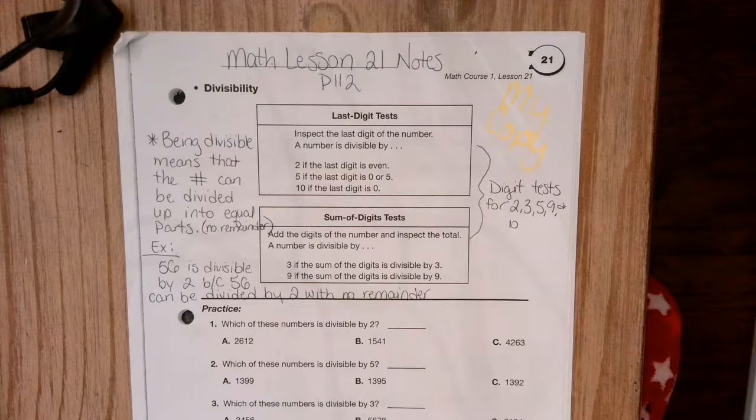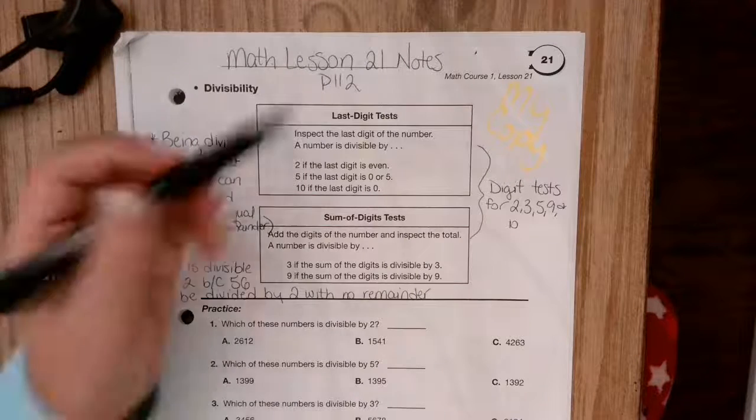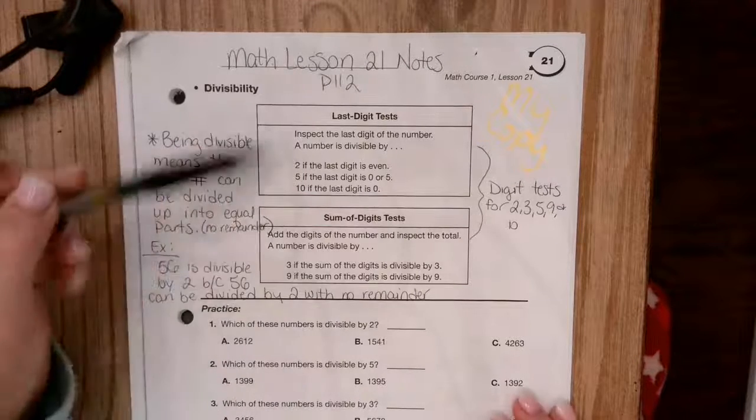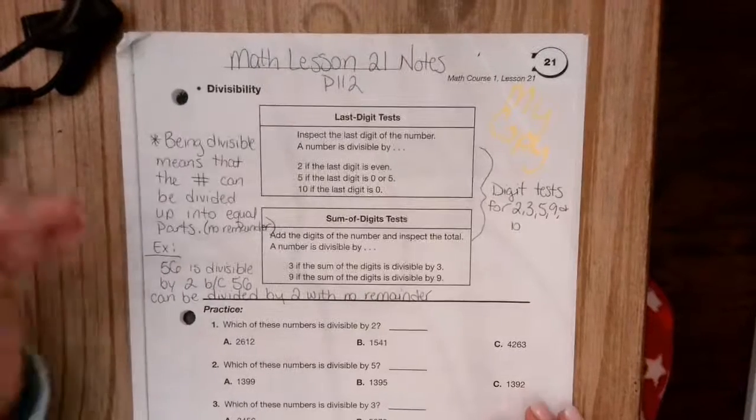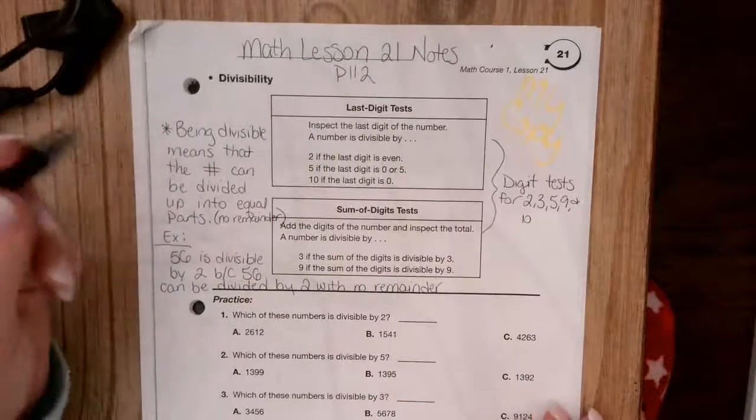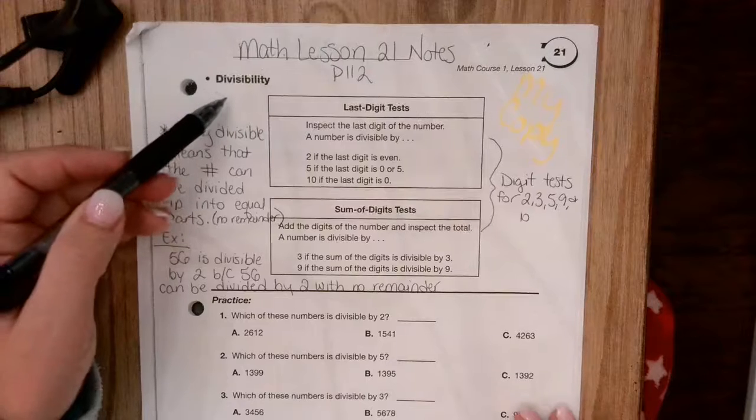Lesson 21 is what we're going to be focusing on. So just like normal, you can find this sheet in your math booklet that should be in your binder. So today's lesson is about divisibility.